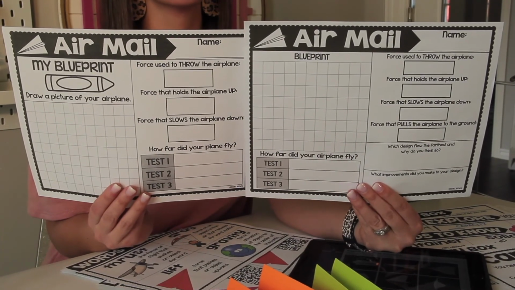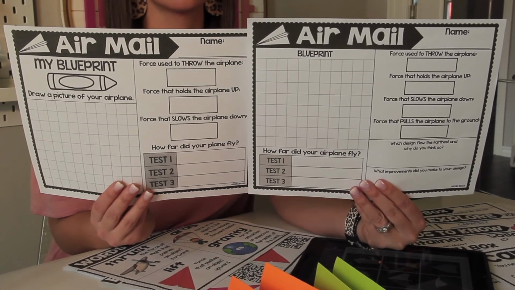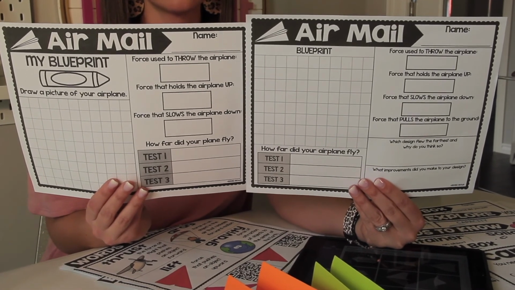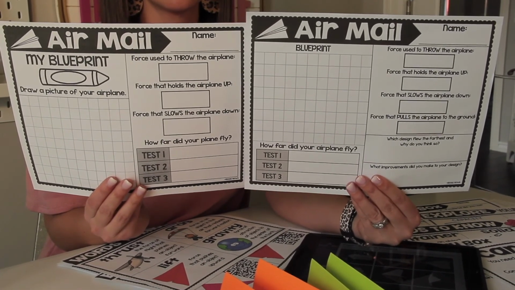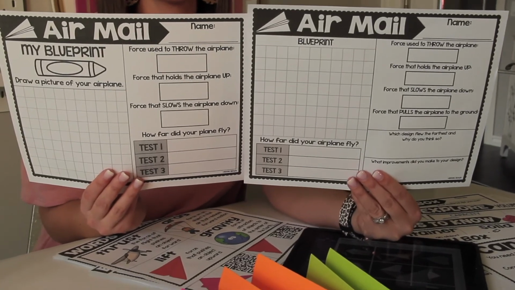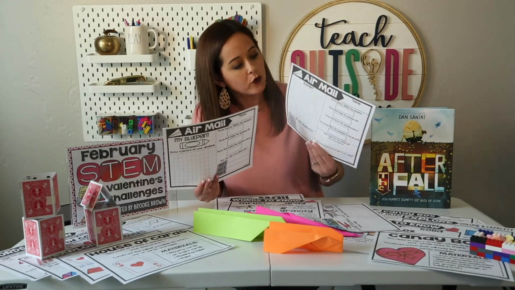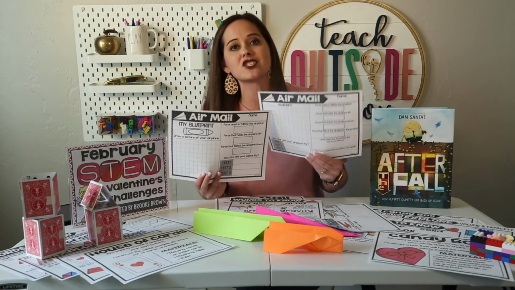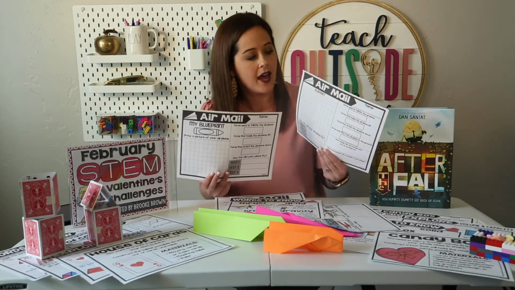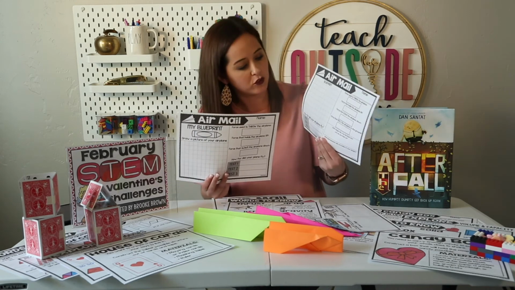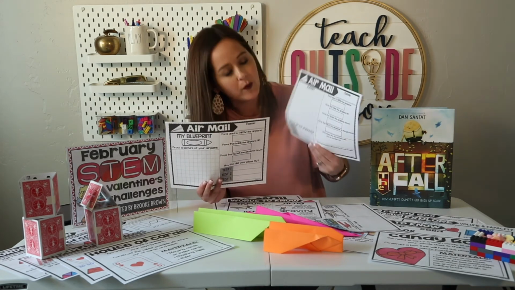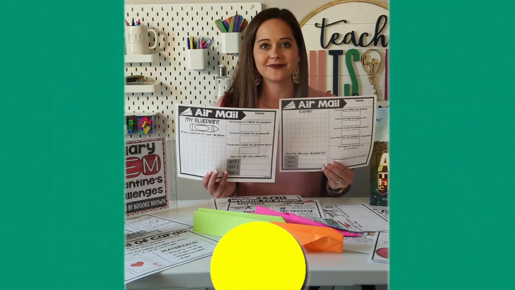So this is kind of experimental for your students because they're going to have time to make more than one design of a paper airplane, and they're going to see that certain designs are going to travel a lot farther than others. It's a great way for them to compare and contrast different models. So for the older students, they are actually going to analyze which design flew the farthest and why, determining and relating it back to those forces of flight. And they're also going to write about what improvements they made to their design.